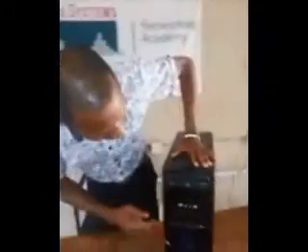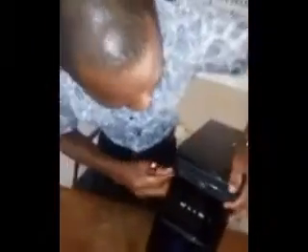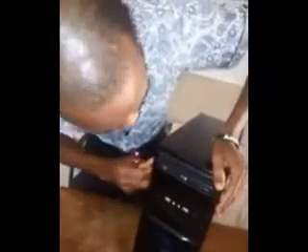This is the side view with vents, another side view with vents, and this is the front view of the desktop. On the front view, we have the optical drive in its bay. We have the optical drive here, and we also have a USB port. This is a USB port, another USB port.